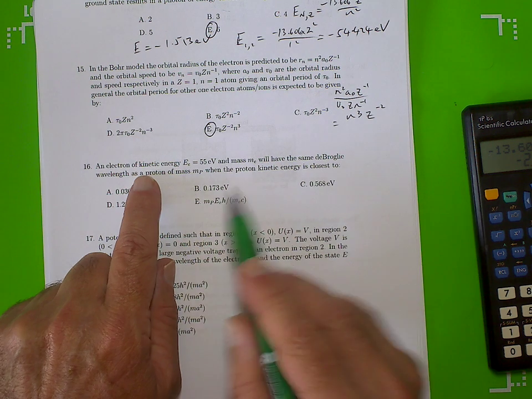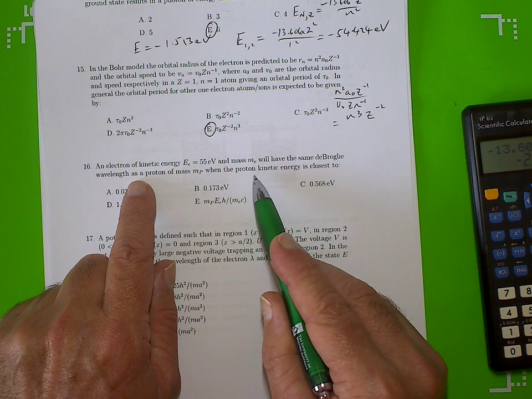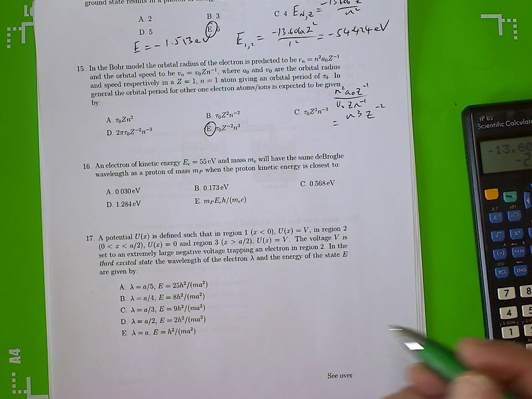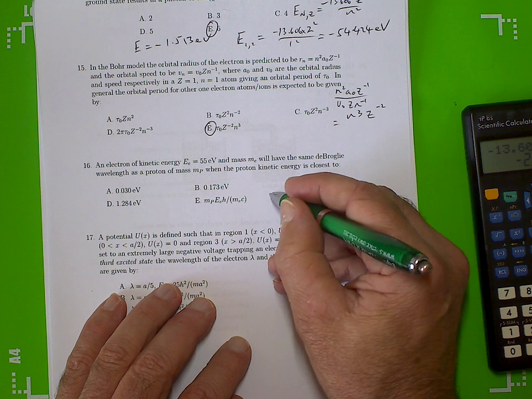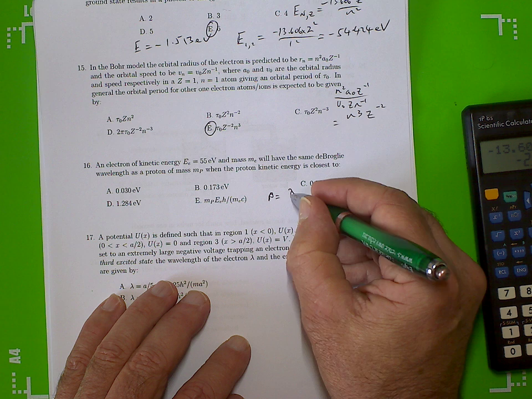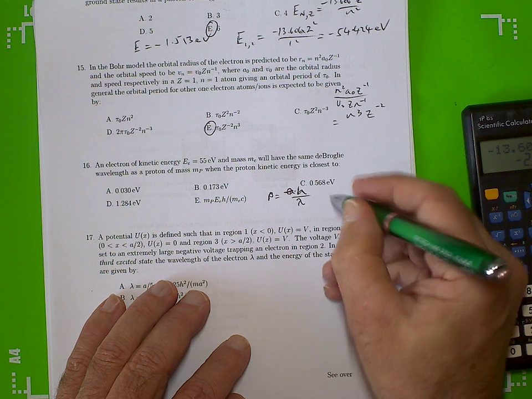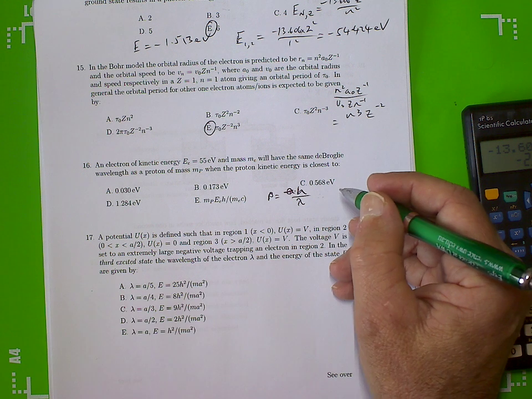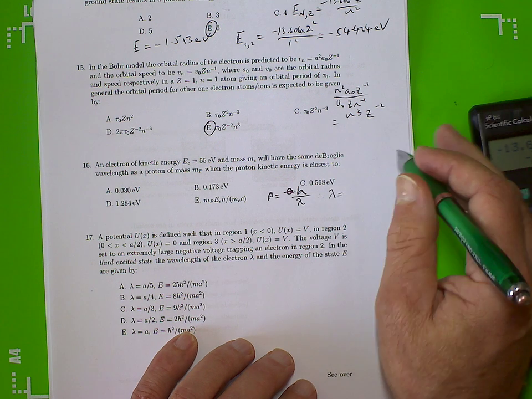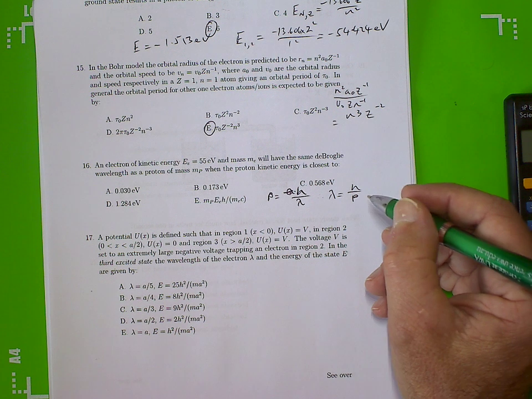An electron of kinetic energy 55 electron volts and mass me will have the same de Broglie wavelength as a proton of mass mp when the proton energy is closest to. Okay, so how does it go? p equals h on lambda, so lambda is equal to h on p.